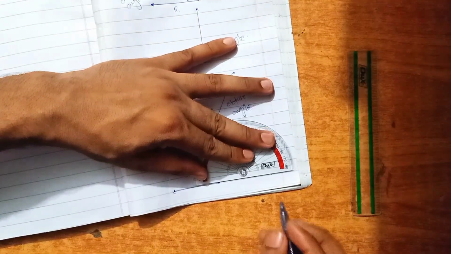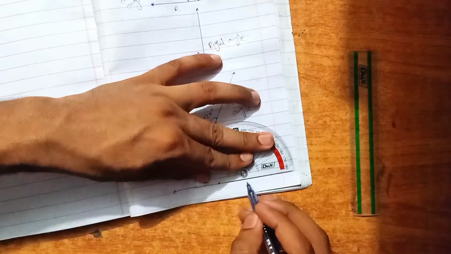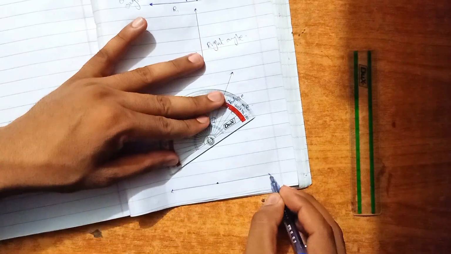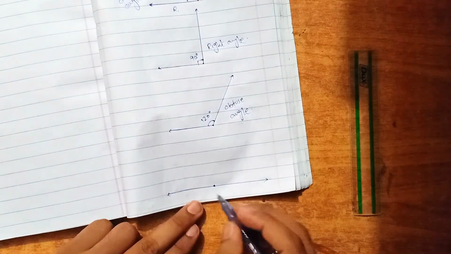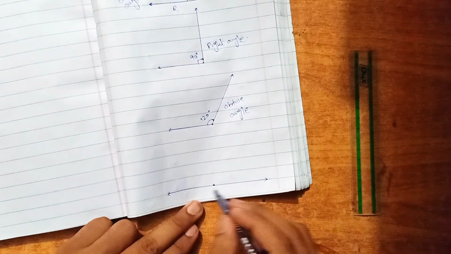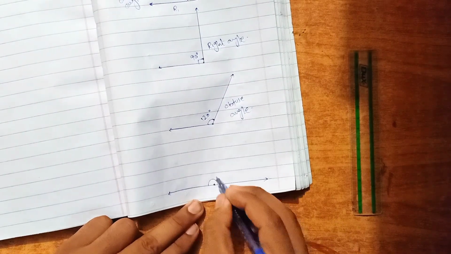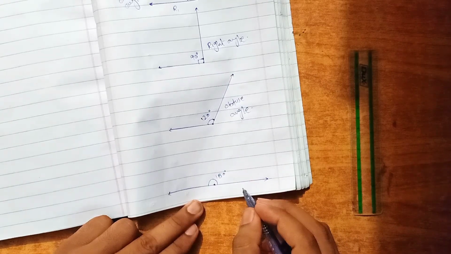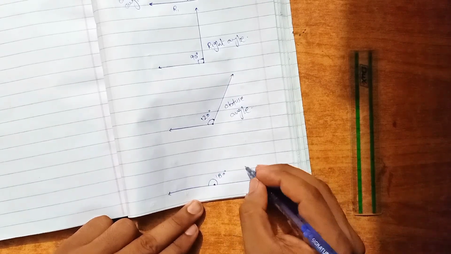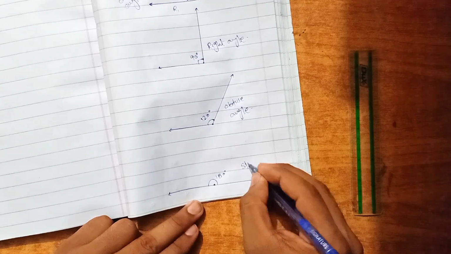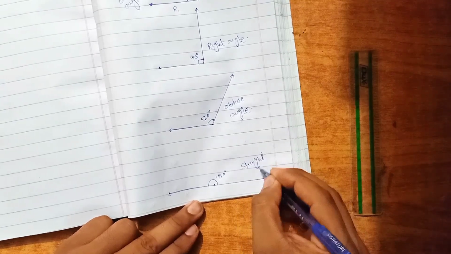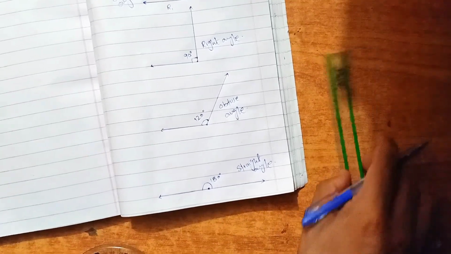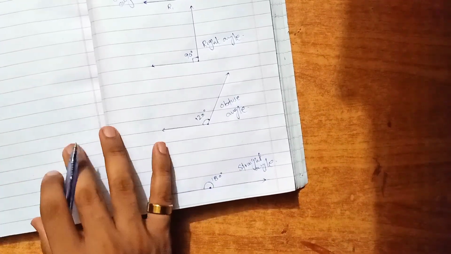Okay, so in this way the angle is 180 degrees and the rays are totally opposite to each other, making a straight line. That's why it's called a straight angle. So moving onward, the last type of angle we are going to draw is the reflex angle.